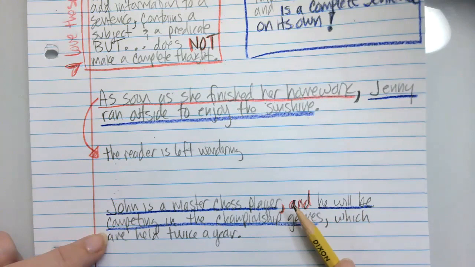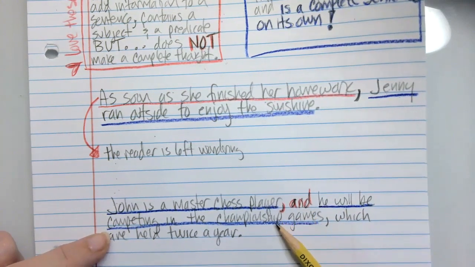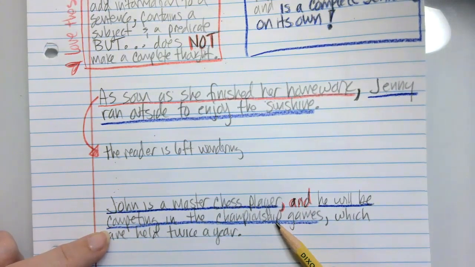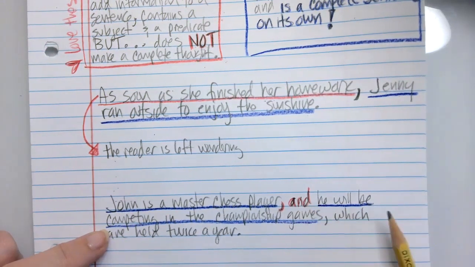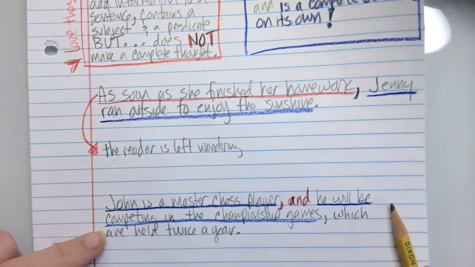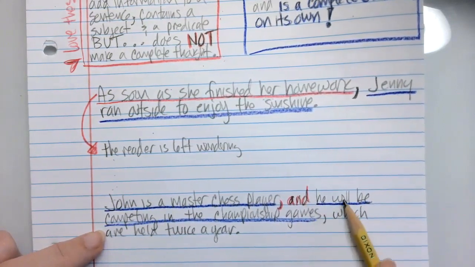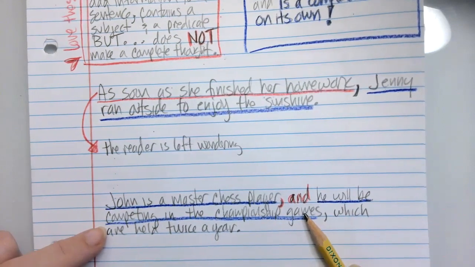We want to skip right over the comma and the coordinating conjunction when we are determining if something is an independent clause or a dependent clause. So do you see how nicely that works if we skip it? He will be competing in the championship games. If we skip it and we read that to ourselves, we can determine, yes, that is in fact a complete sentence, also known as an independent clause.